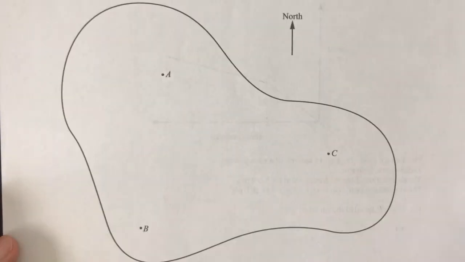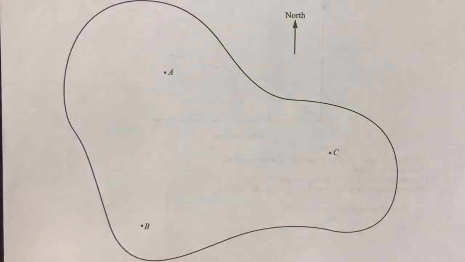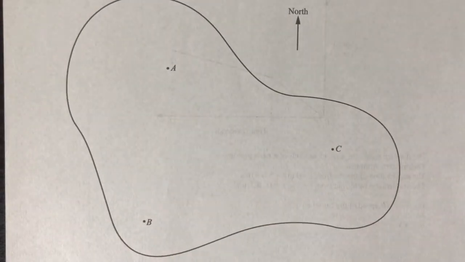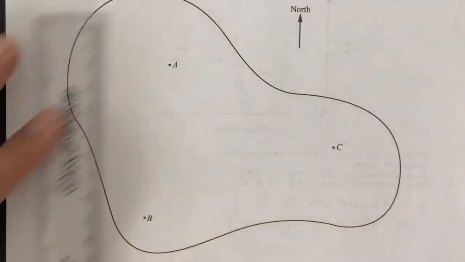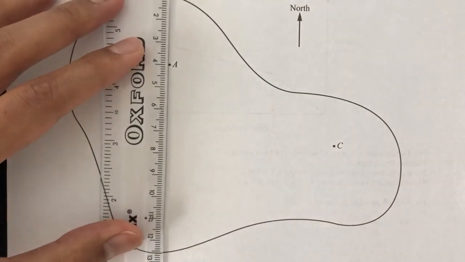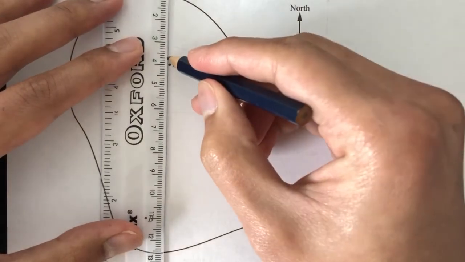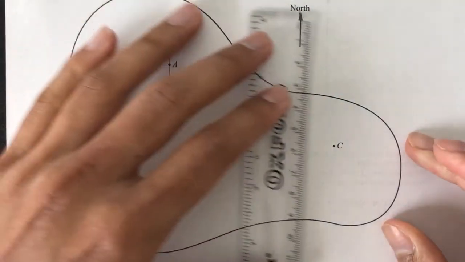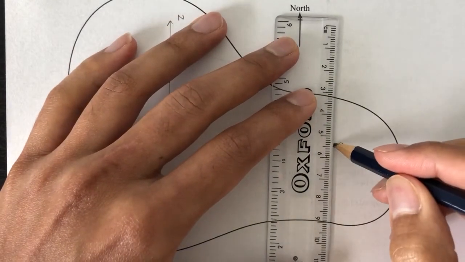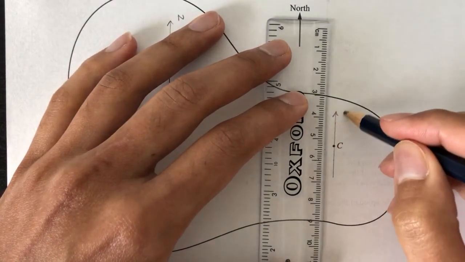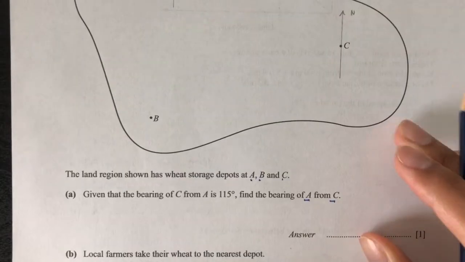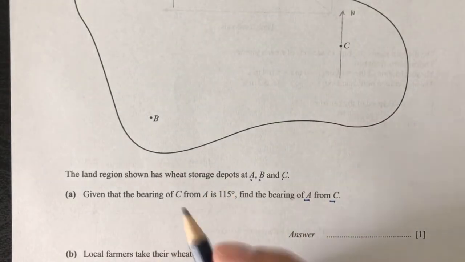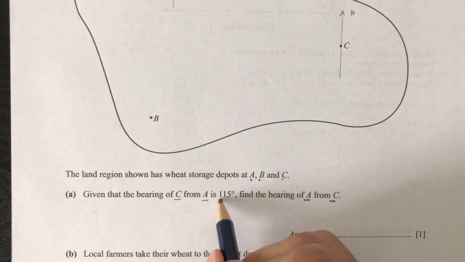So let's make a drawing so we understand what's happening. So we have the north line at A. That's north. And we have the north line at C. Okay, so we're given that the bearing of C from A is 115.